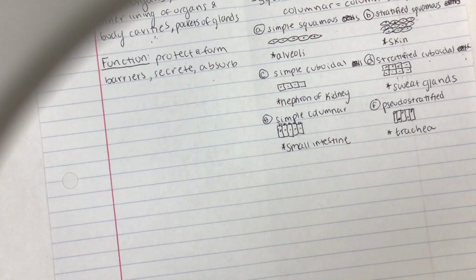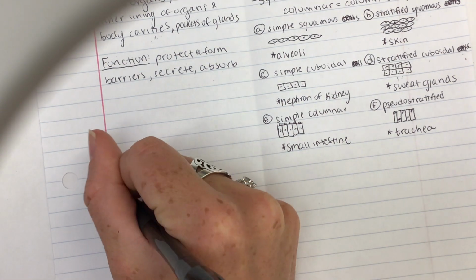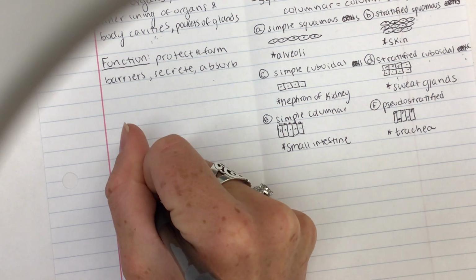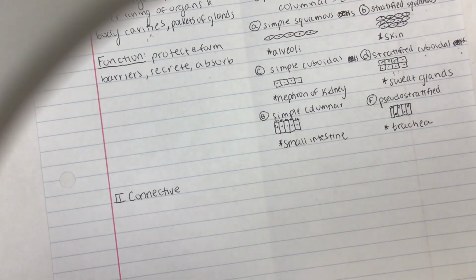All right, our second major type of tissue is going to be connective tissue. Now, this word connective can sometimes throw people off. They're like, oh, it connects things. No, not quite. The word connective you could kind of interpret to mean like runs throughout the whole body. This is actually the most widespread type of tissue, or the most abundant type of tissue.